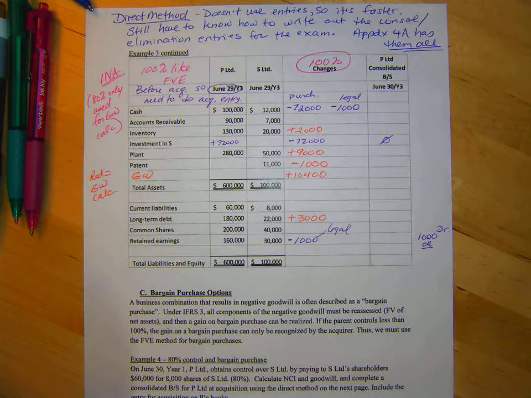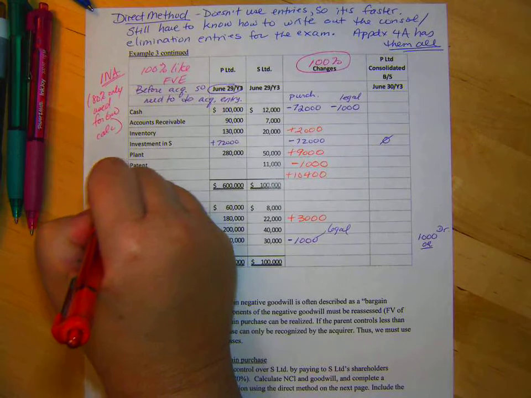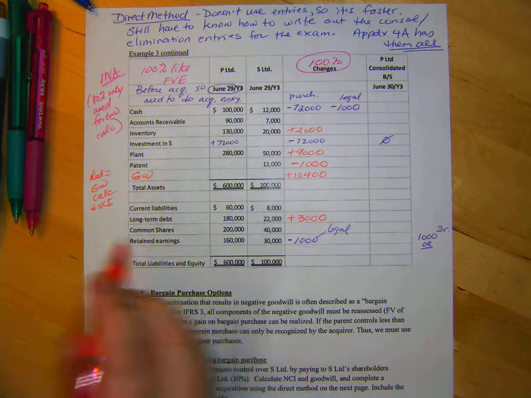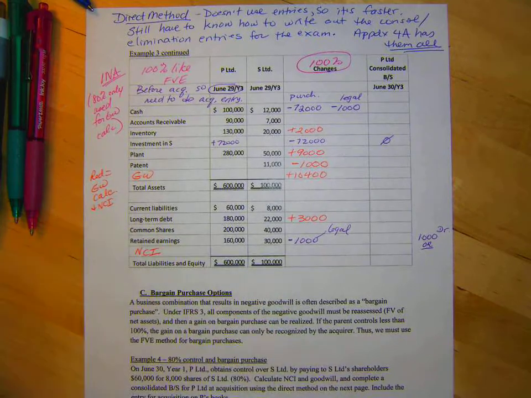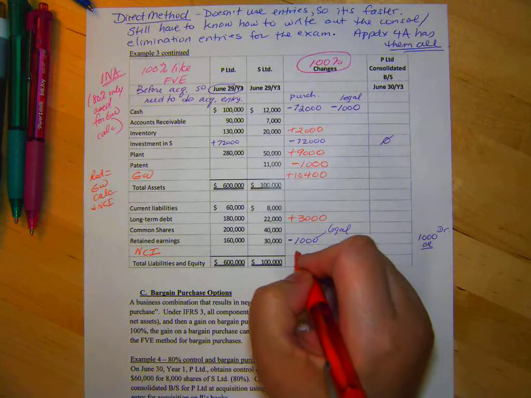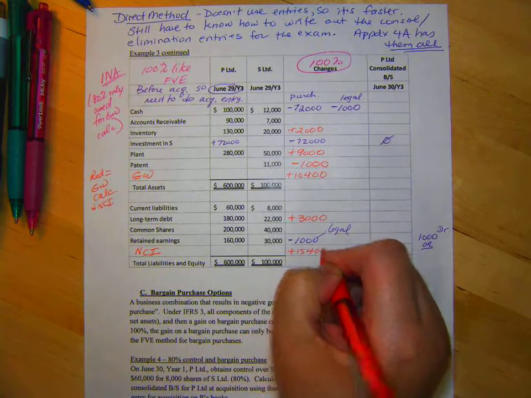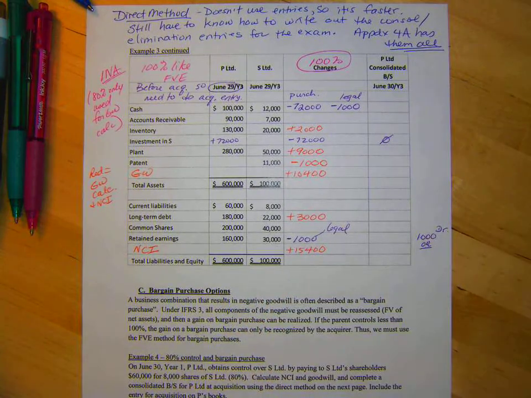Now, is there anything else we calculated on that page? NCI. So we have NCI down here, and it is 15,400. Okay, have we checked everything off there? Okay, what's the other weird thing we have to do with our entry?